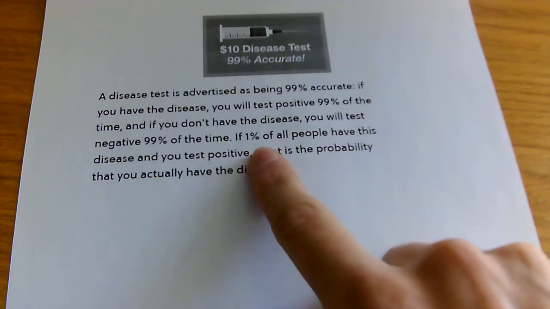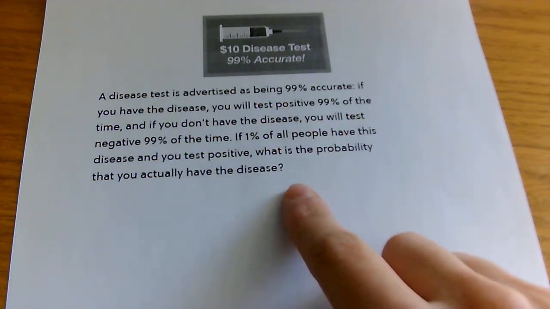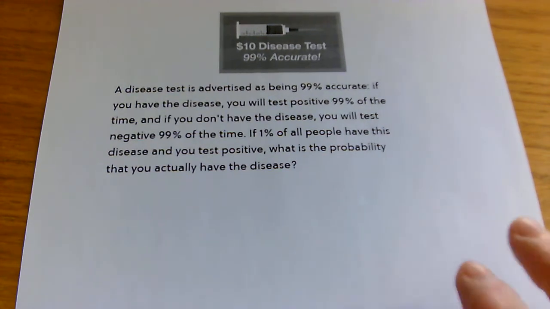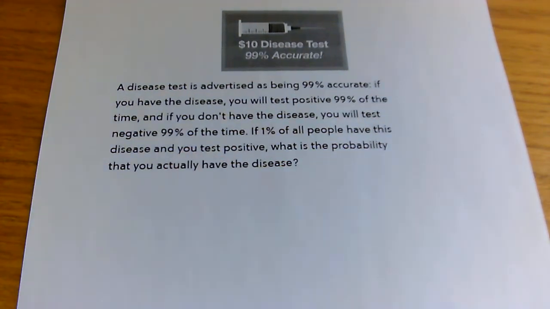In this situation, 1% of all people have the disease. So in the country, 1 out of 100 people have it. And that's probably about right for the situation we're in, actually. And you test positive. So you've gone to the doctor, you've had the test, the doctor says, yep, you're testing positive, but what is the probability that you actually do have the disease? Again, you might want to stop, pause, think about what it could be. What does your intuition tell you?